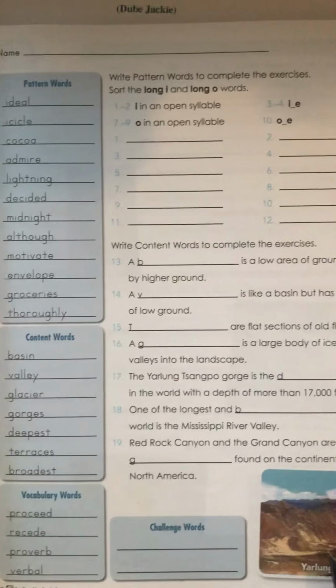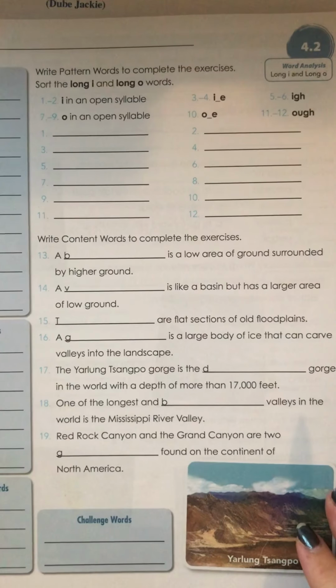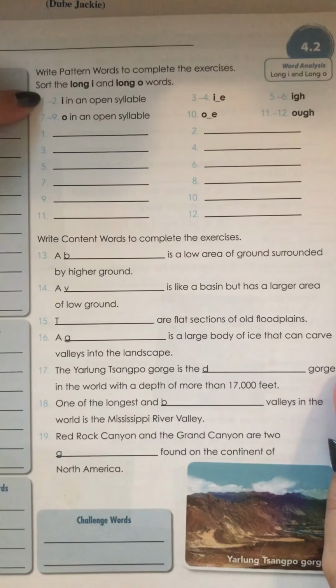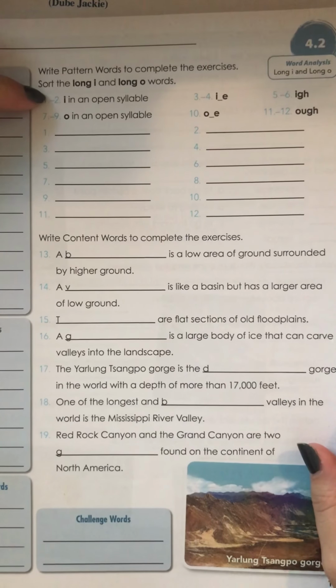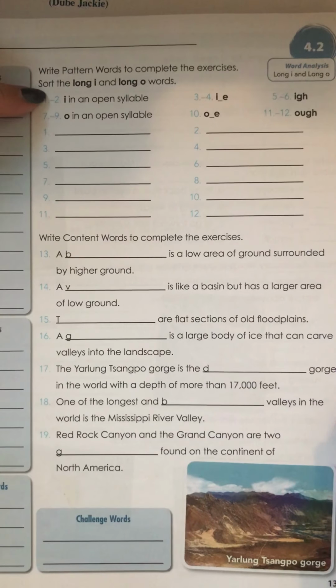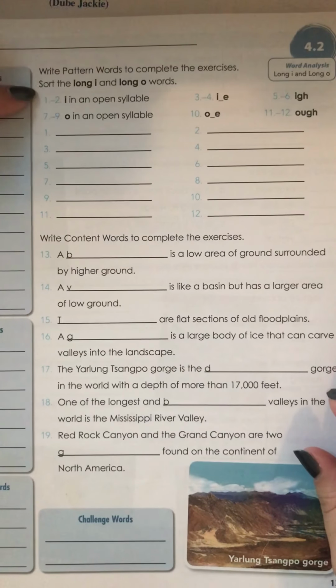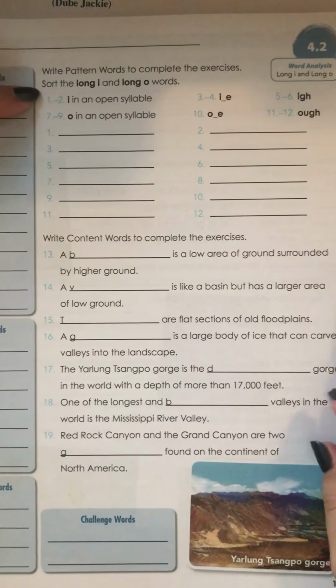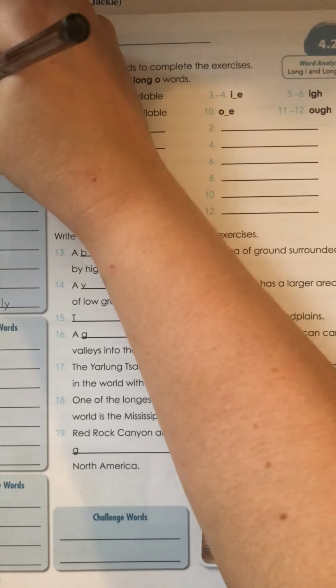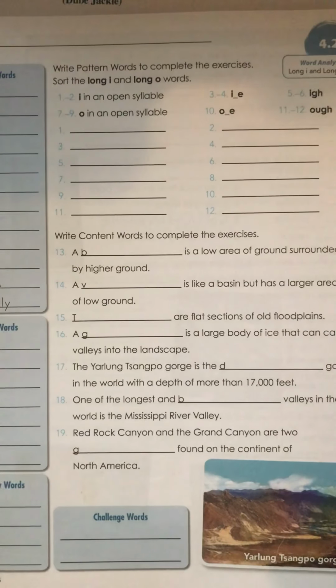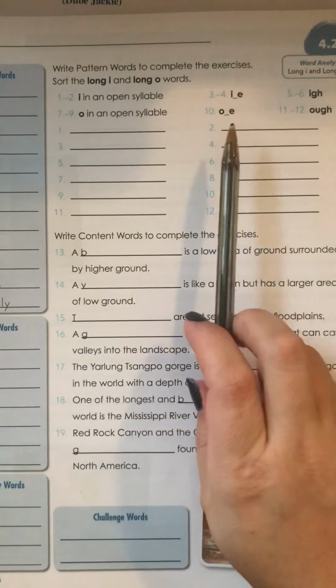So we have done an exercise similar to the one we have today for our pattern words. And for numbers 1 to 2, it wants you to find an I in an open syllable. So all that means is that if you were to divide the words in syllables, the last letter of one syllable would end in I. So just a little example, we only have 2, but I'm going to give you 1. So ideal would be one of the answers to 1 and 2 because if we were to divide ideal as a syllable, I is by itself. So keep that in mind when you're trying to find number 2.